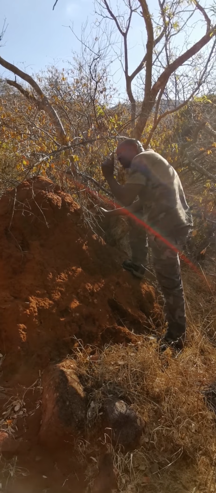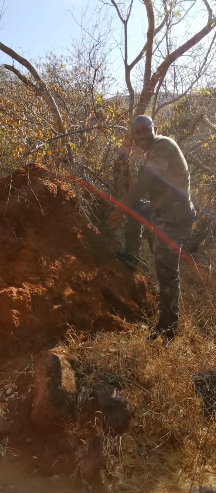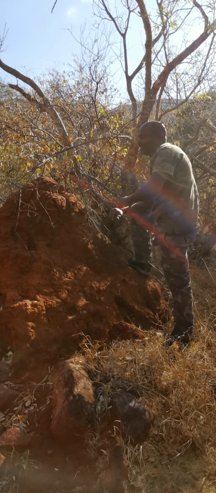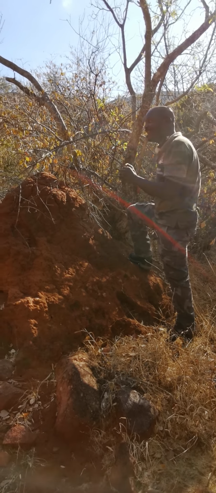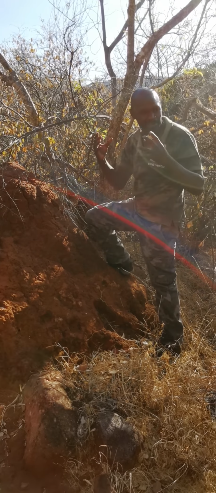So the termites have got two types of soldiers. One is called the mandibular soldiers. These termites fight by means of their mandibular parts. And then they have got the nasute soldiers. Nasute soldiers are those termites which normally fight by means of a chemical defense.